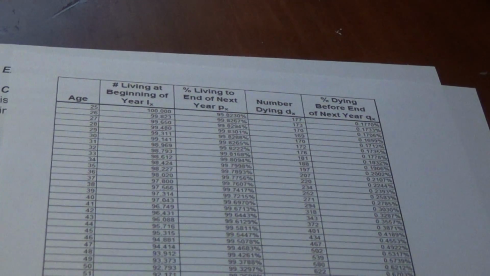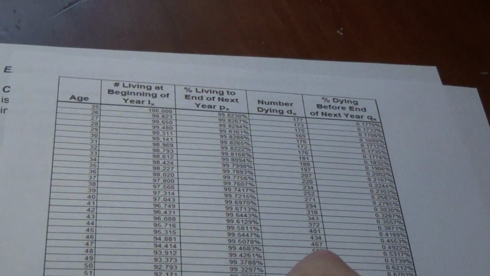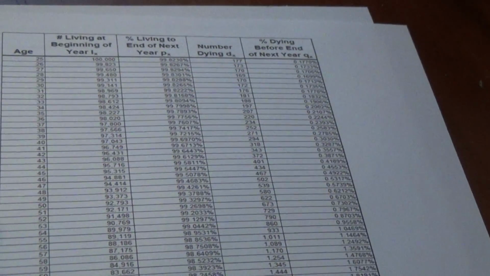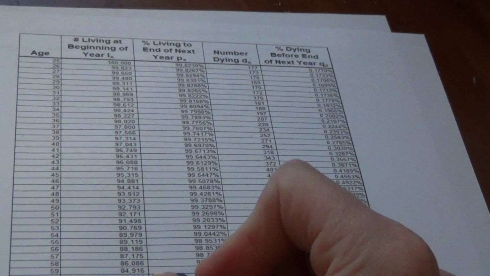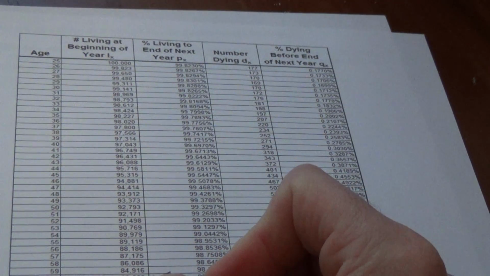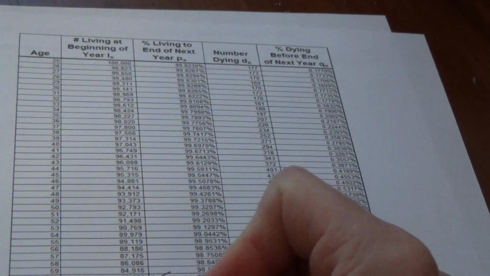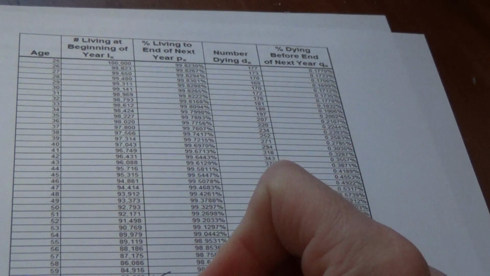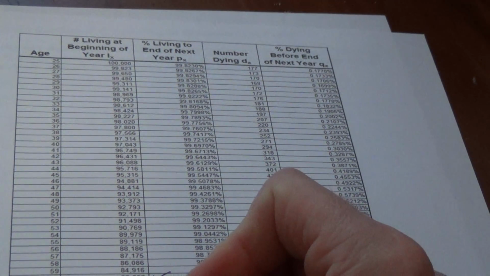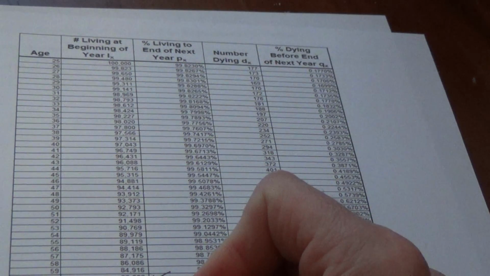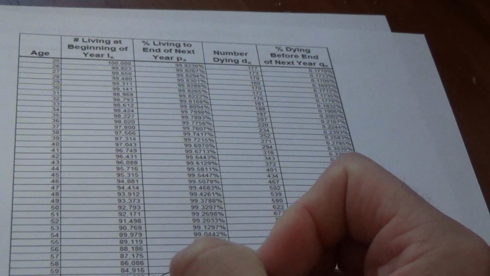So here is the mortality table. And so we need D60. L60 is 83,662, L61 is 82,317, L62 is 80,873, and L63 is 79,321.